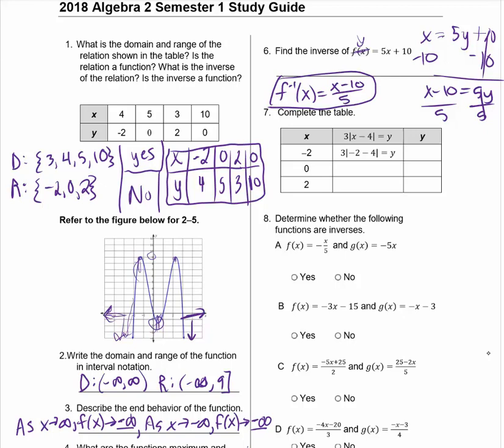Number 7 is kind of a weird question, in my opinion. It's asking us to make a table of values using this absolute value function. And so when I do -2, I'm supposed to plug it in where x is. So they're showing us that here in the middle. And then if I work this out, I should have y. So -2 minus 4 is -6. The absolute value makes that negative go away so that it's a regular 6. And then we times by 3 and get 18.